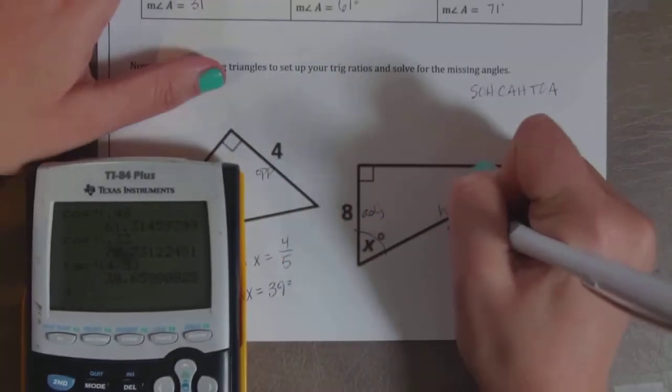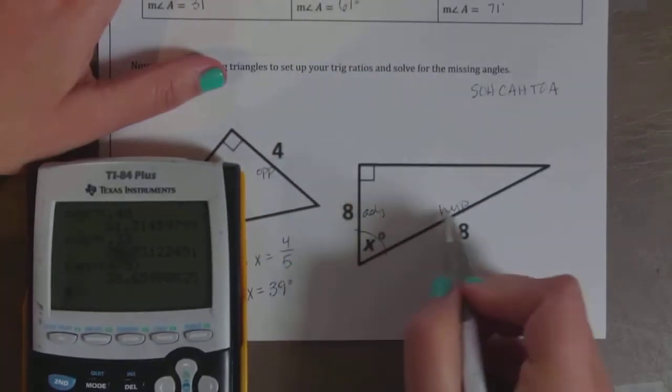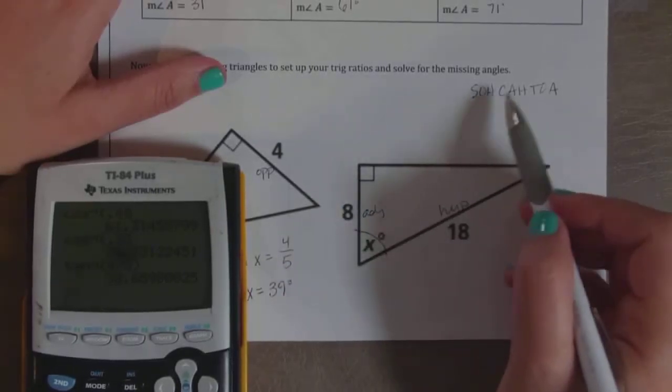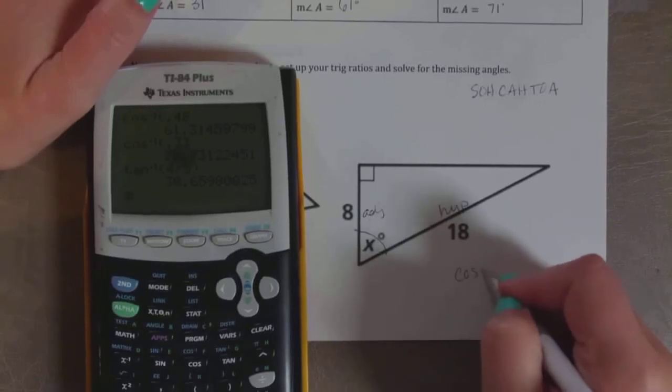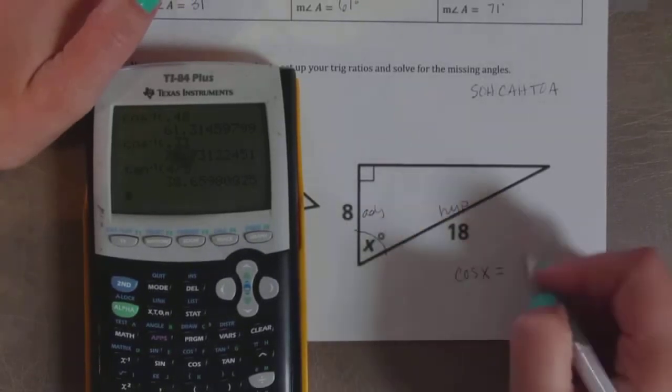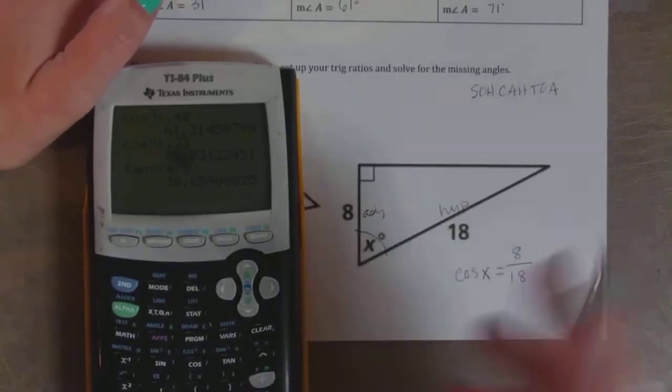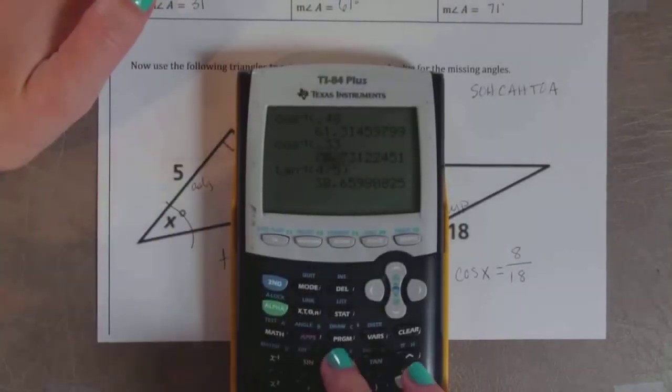It's my reference angle. This is the adjacent side. This is the hypotenuse. The A and the H. That comes after cosine. So let's set it up. The cosine of x equals a over h, or in this case, 8 over 18.